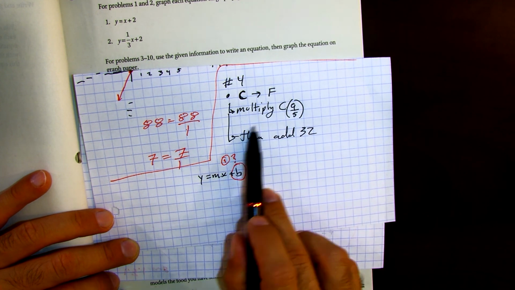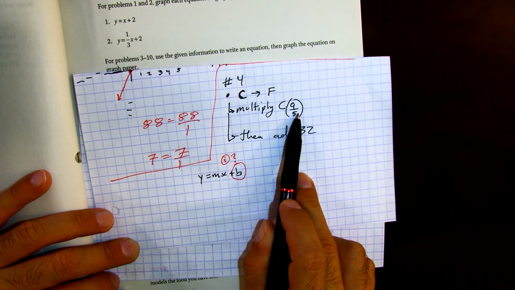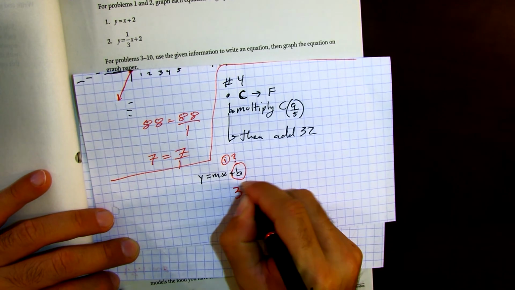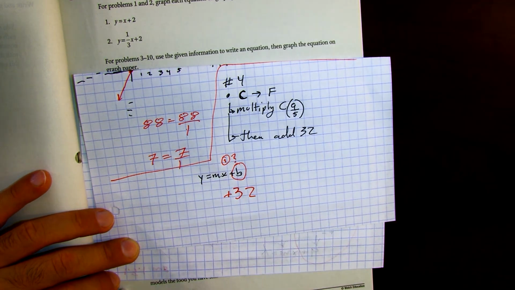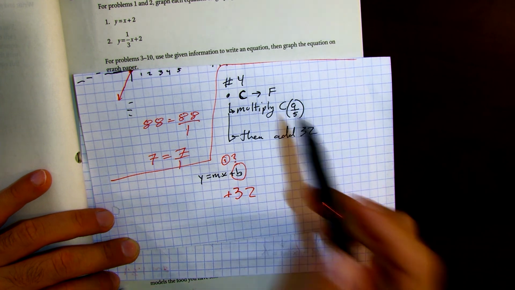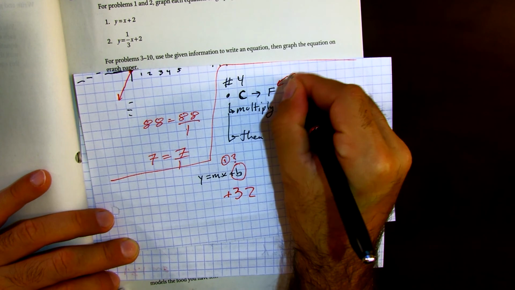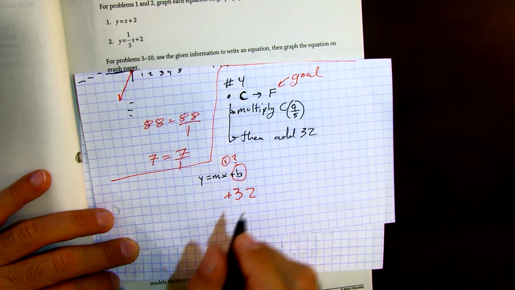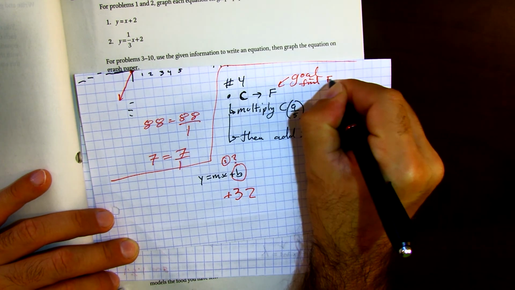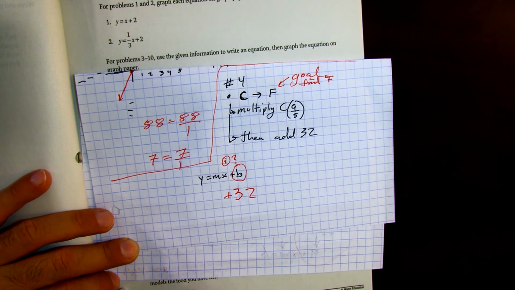All right. So looking here, if we multiply C by 9/5, then we have to add 32. I know that my number that I have to add, and it's just a constant, is plus 32. And what they said was to go from Celsius to Fahrenheit. This is what our goal is. This is what we're looking for. That's our goal: to find the degrees Fahrenheit.